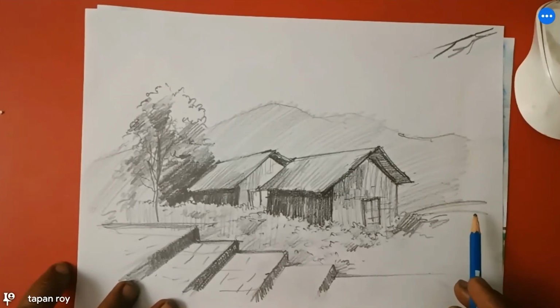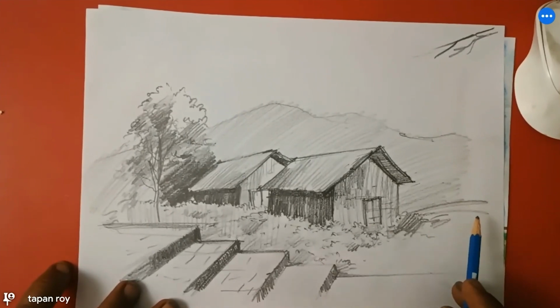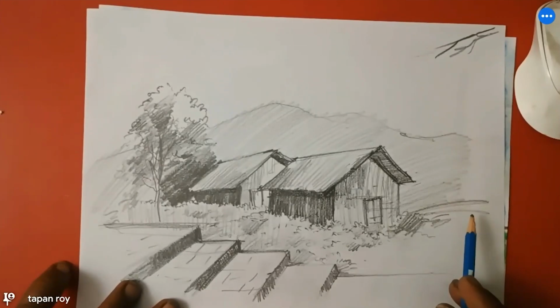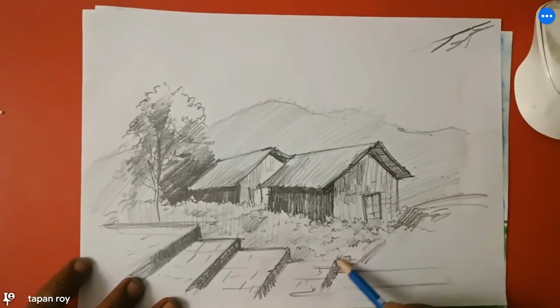Just start the sketching with the how to play the sketch. Pencils with the use of the shading, dark and light, hollows. The dark strokes and light strokes are there.